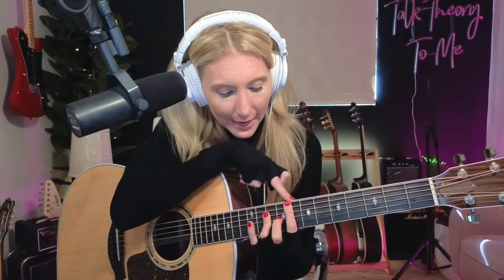Now, every location where I had my index finger bar is now a capo location. So I could have capo 5, capo 8, capo 10, capo 1, and capo 3. Let's think about that first. Every location of my index finger bar is a possible capo location, and there are 5 total.